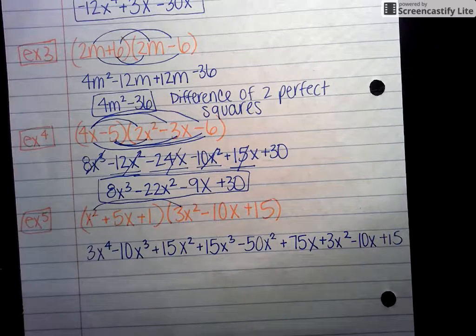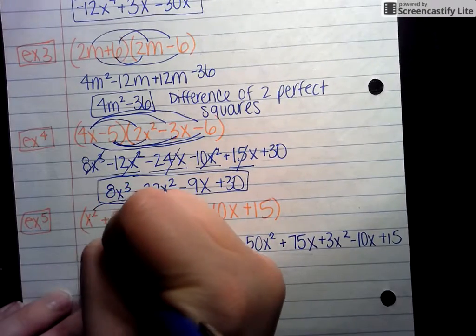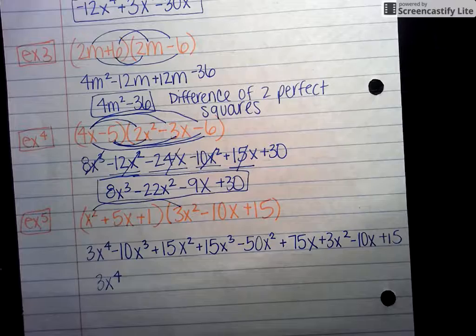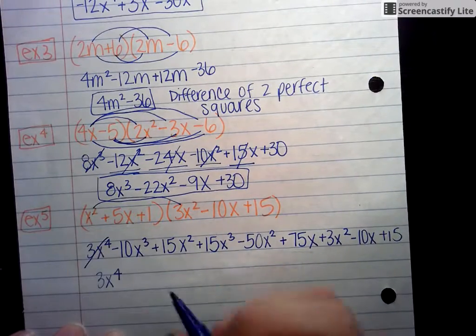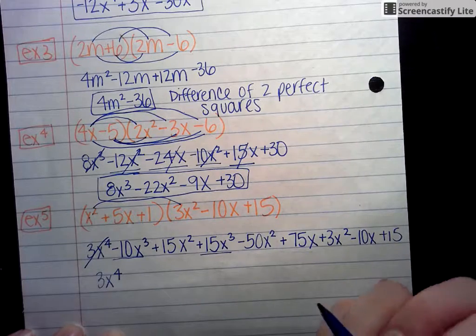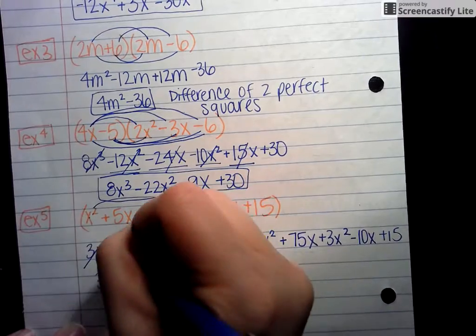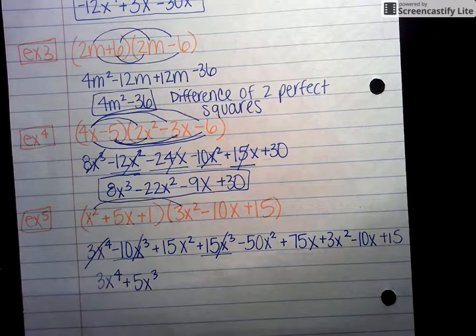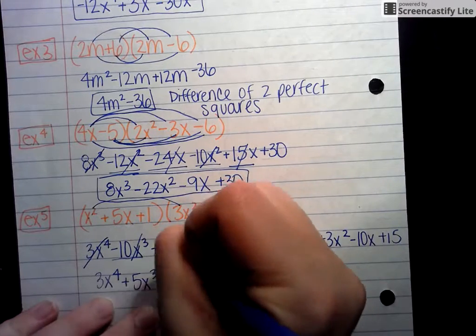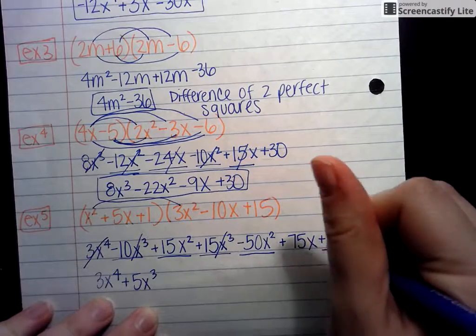From here, I'm going to do the same thing where I'm going to combine like terms. So I have 3x to the fourth, so I would cross that out. Now I have a negative 10x to the third and a positive 15x to the third. So that's going to be a plus 5x to the third. So I can leave that. Now I need to ask myself, can I combine anything else? In this case, I have a 15x squared, a negative 50x squared, and a 3x squared.